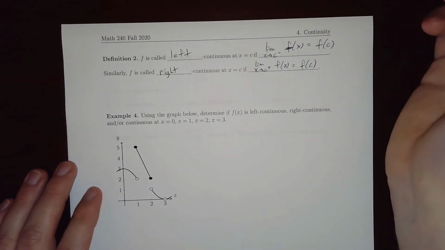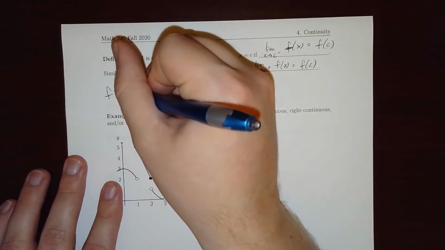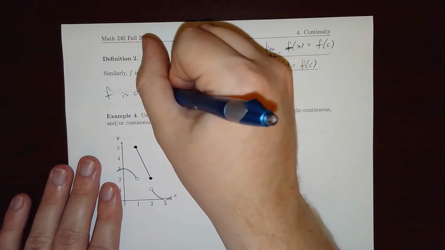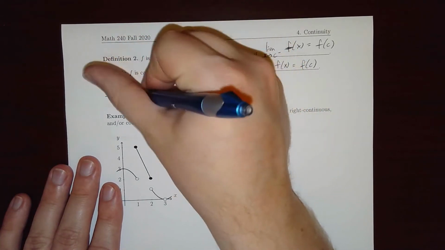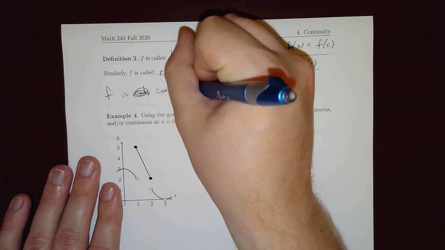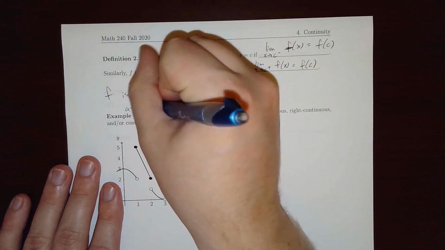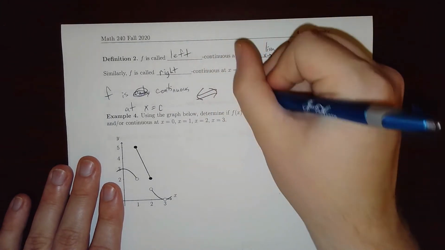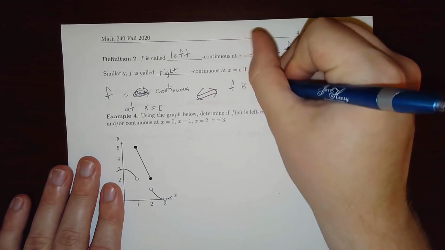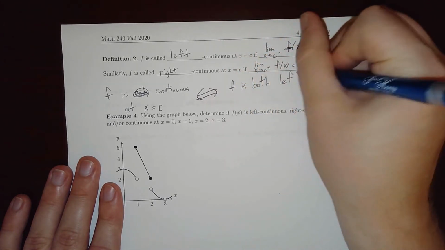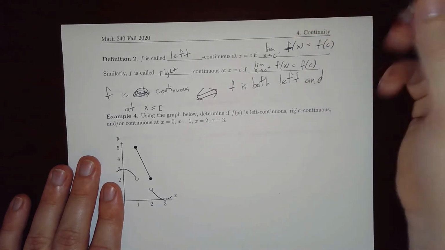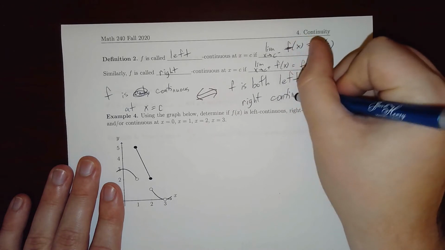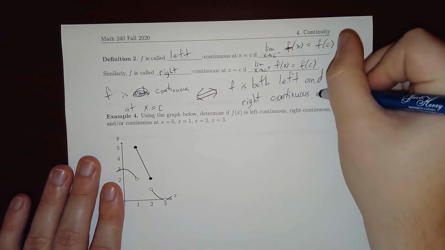So note that f is continuous at x equals c if and only if f is both left and right continuous at x equals c.